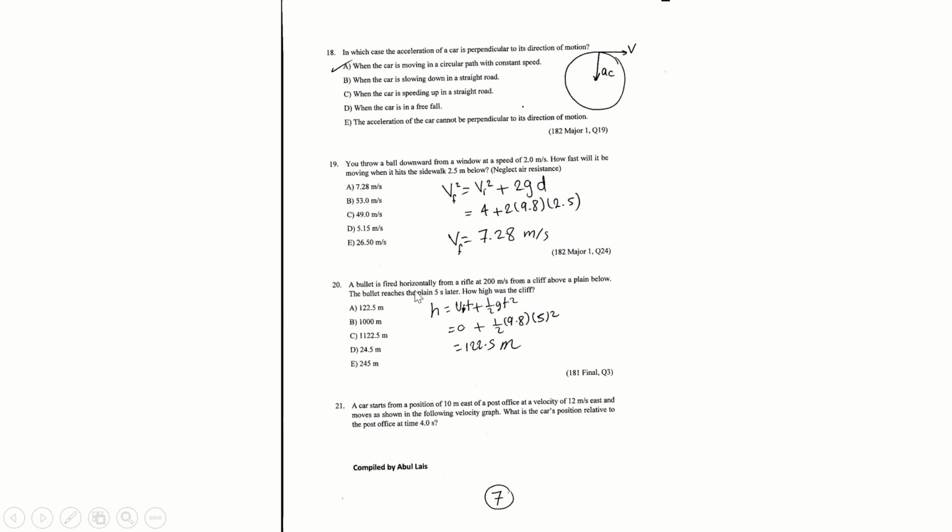Now here it says that the bullet was fired horizontally at 200 meters per second from a cliff. Now that tells me that the horizontal velocity is 200 meters per second, but it also tells me that the vertical velocity is 0. So here it becomes 0 plus half times 9.8 times the time, which is 5 seconds, so it's 5 squared. So you multiply these together, you get 122.5 meters.